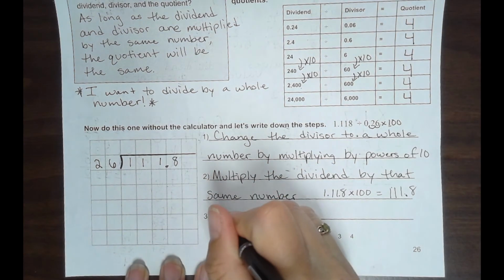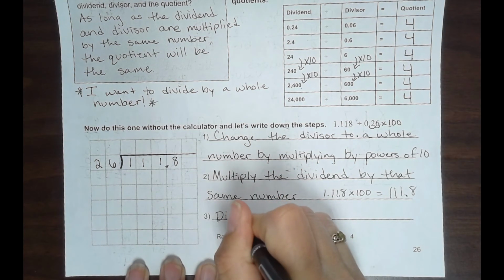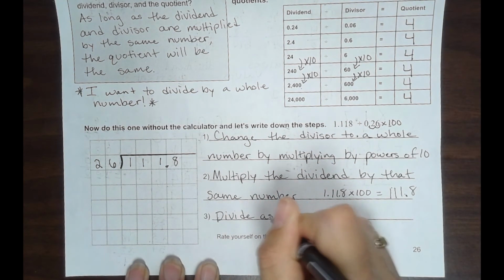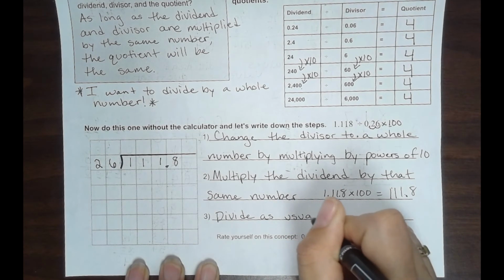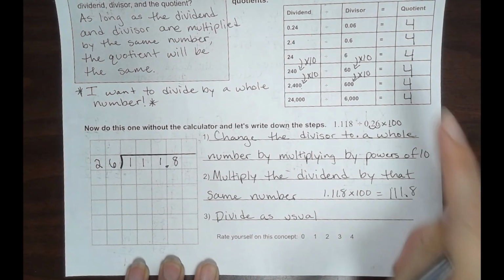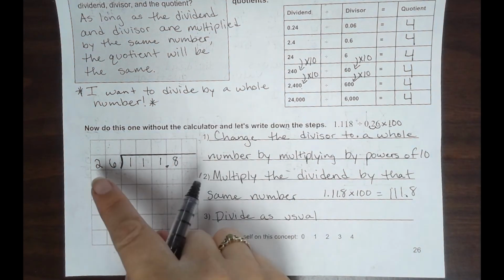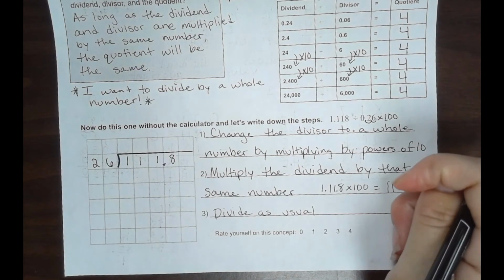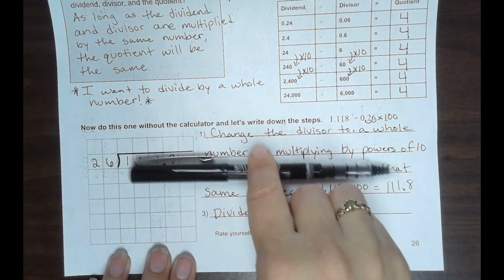Okay, now we're just going to divide as usual. So the only thing different about having a decimal divisor is you want to change it into a whole number before you do the dividing. All right.